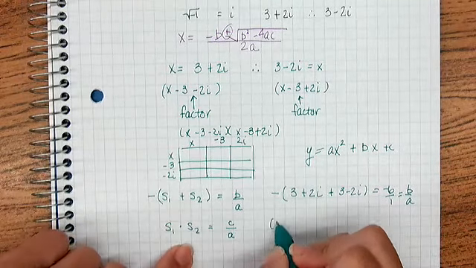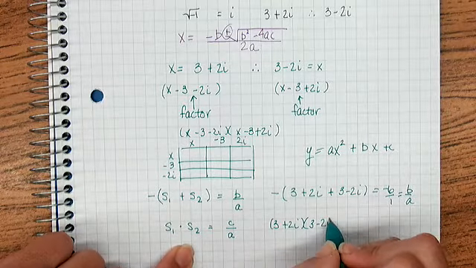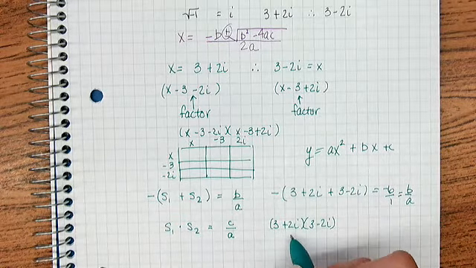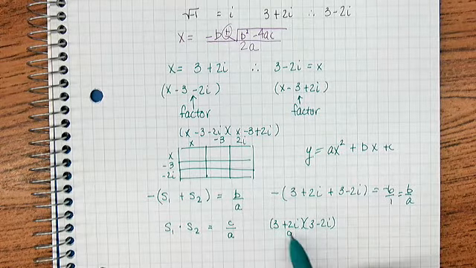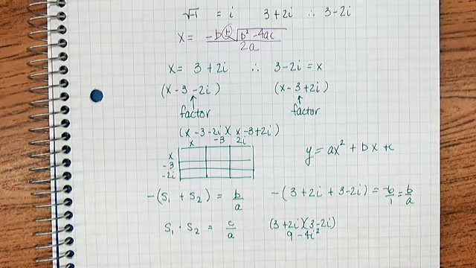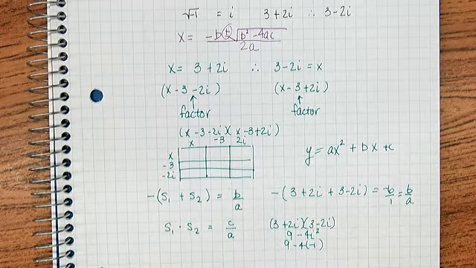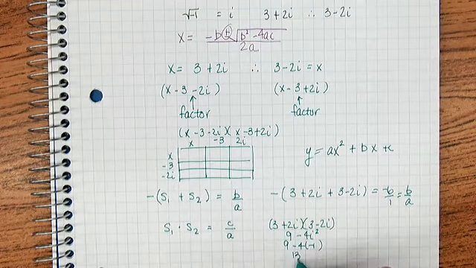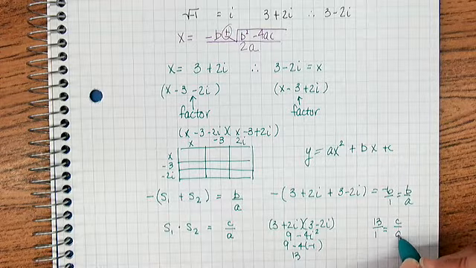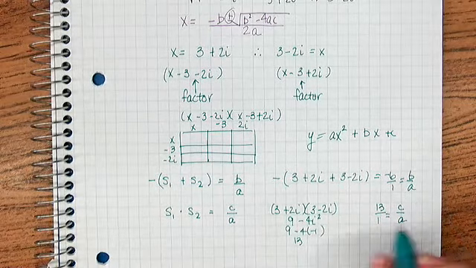Their product, it's a difference of two squares. Distribute, 3 times 3 is 9. Minus 6i plus 6i, gone. Minus 4i squared. i squared is negative 1. You don't have to show all this, so that's 13. So 13 over 1 is c over a. I know you're wondering what happens when a isn't the same. I'll show you. So a is 1.